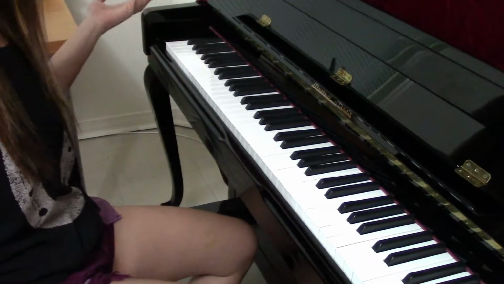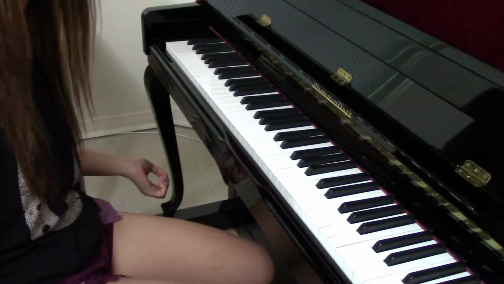All the dynamics that are played within a piece are relative to each other. So maybe what might be mezzo piano in one piece is actually mezzo forte in another piece. It really depends on what you're playing. So why don't I try to demonstrate for you guys on the piano so you can understand better what I'm talking about. What if the piece you're playing is already super quiet to begin with, right?